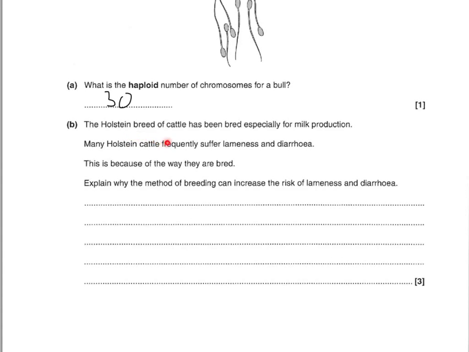The Holstein breed of cattle has been bred especially for milk production. Many Holstein cattle frequently suffer lameness and diarrhea. This is because of the way they are bred. Explain why the method of breeding can increase the risk of lameness and diarrhea. So the first mark is for saying that this is selective breeding. If you've mentioned that this is known as selective breeding, then that gets you 1 mark.